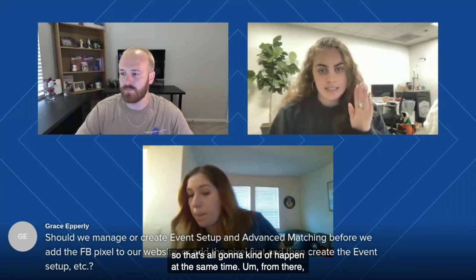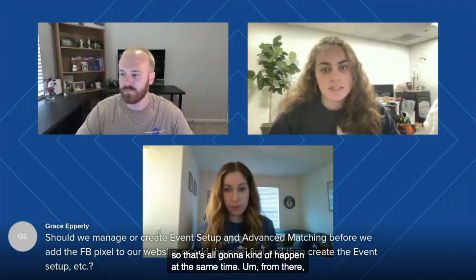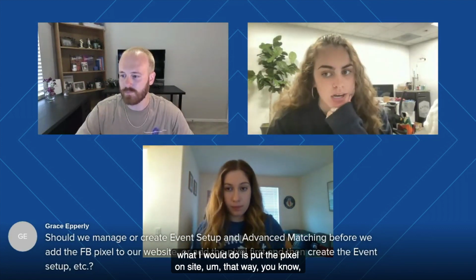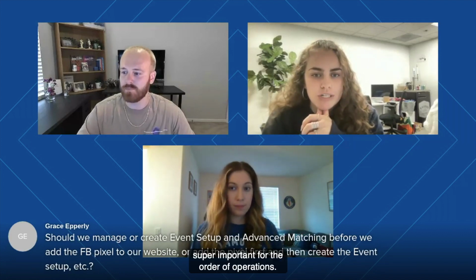So a little bit of both. When you initially create the pixel, that is when you're going to turn on the advanced matching, so that's all going to happen at the same time. From there, what I would do is put the pixel on site. That way you know which events you want to track before you go through all the event setup, so you don't have to do it again. But ideally, these are all happening around the same time. They don't take a super long time as individual pieces, so it's not super important what the order of operations is.